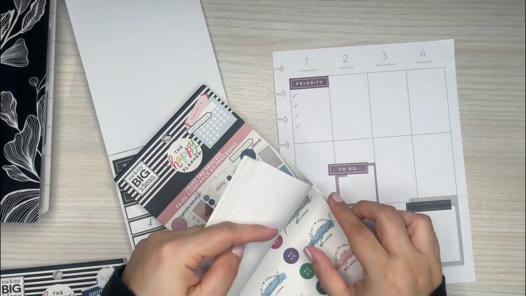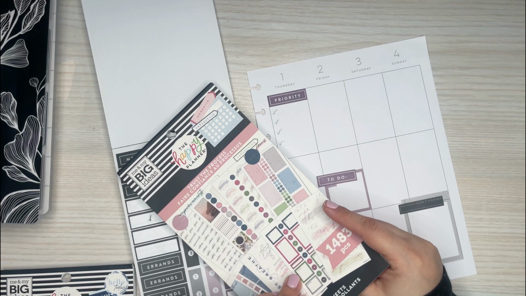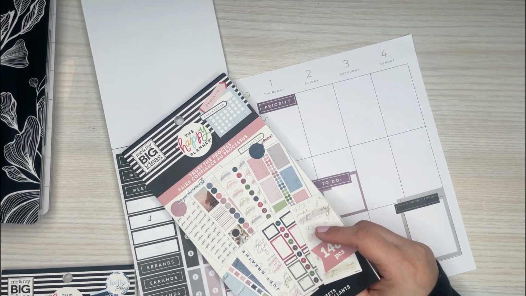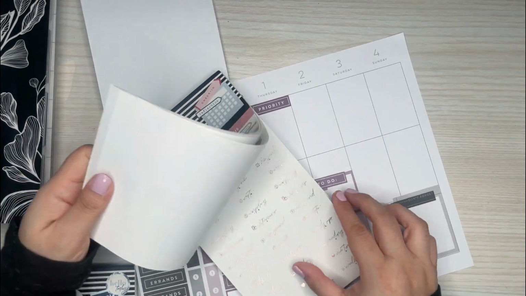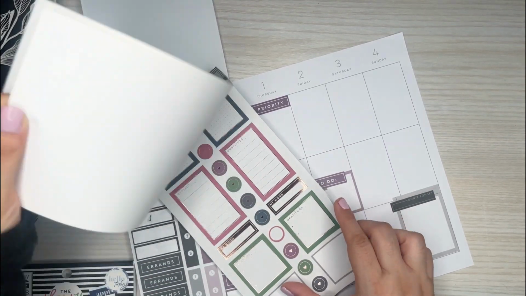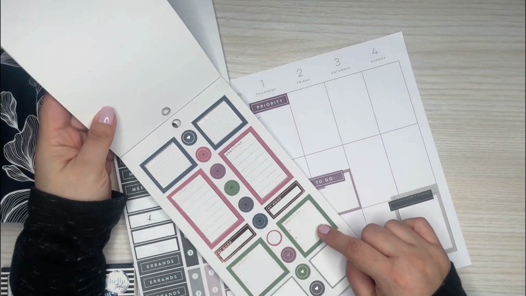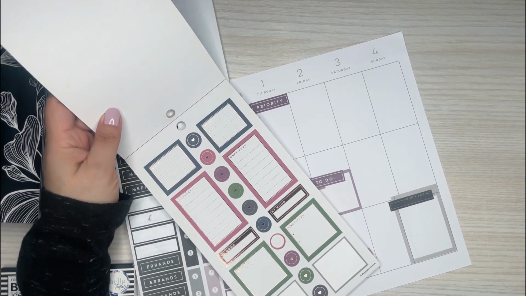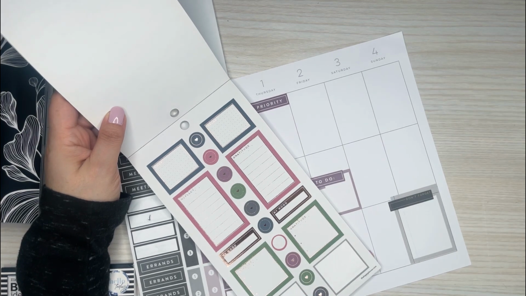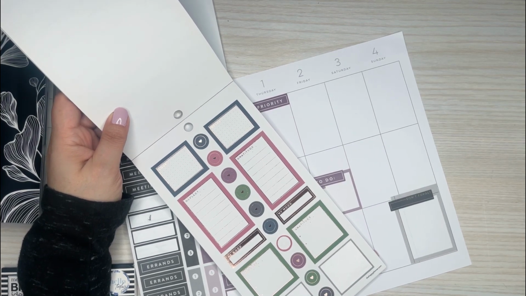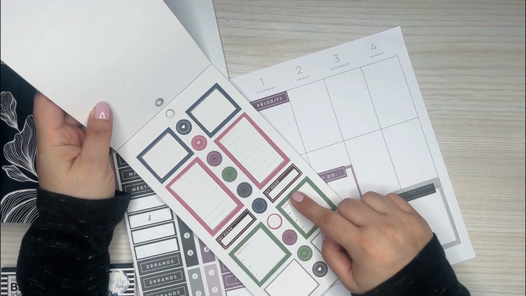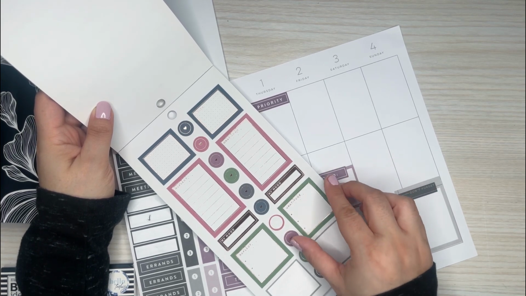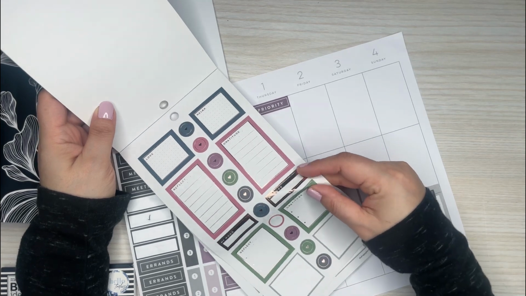There's some other stickers that I don't usually use. This one is, I believe, a goal type of book. There are some stickers in here, but usually I like to use very functional stickers. I don't do gratitude or any of that kind of stuff in my planning. So for me, I like these boxes, but then I probably won't use it because it says gratitude and reflect and different things like that.